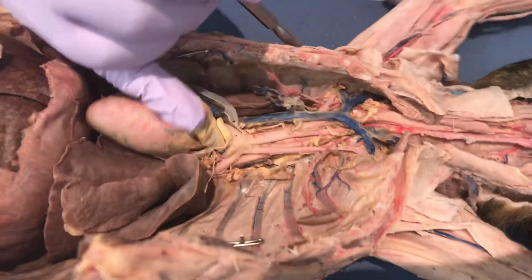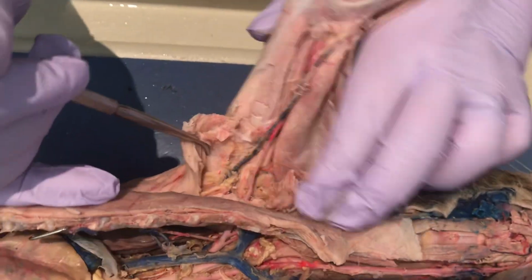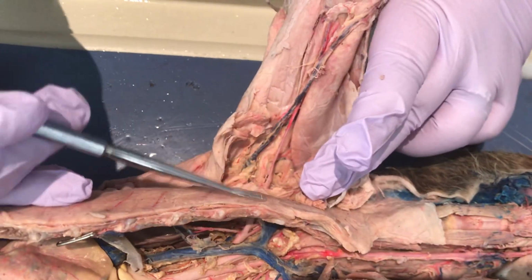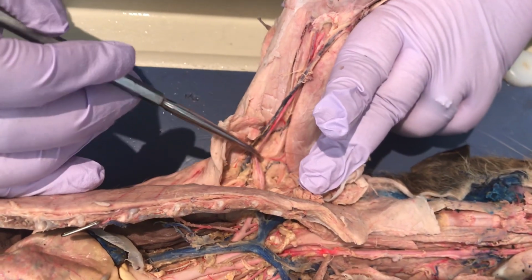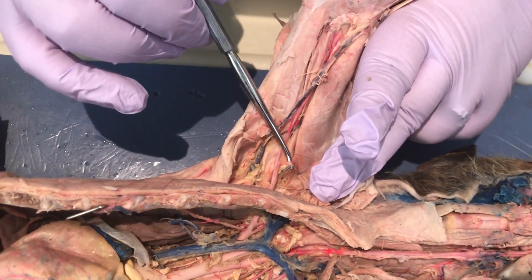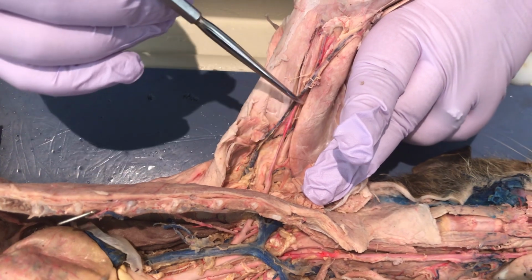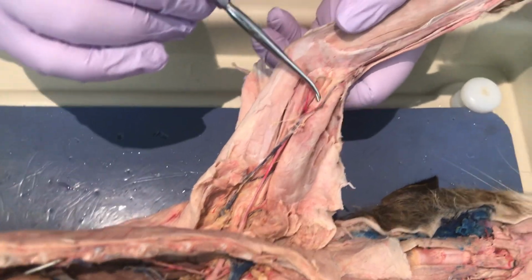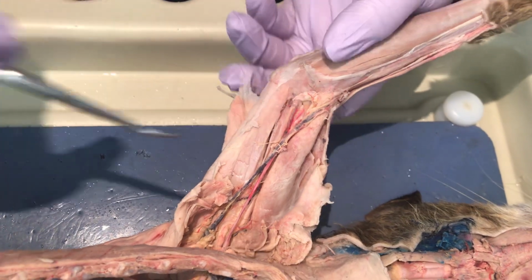All right, heading out into the arm. As soon as the subclavian crosses the chest wall, it becomes the axillary artery, and it will change names again after we cross the subscapular artery. So axillary, subscapular, brachial. The brachial comes up and divides into radial and ulnar artery.